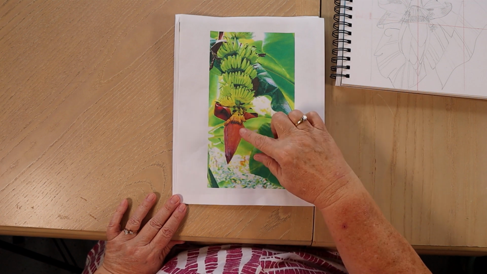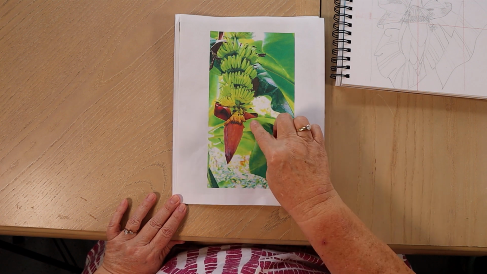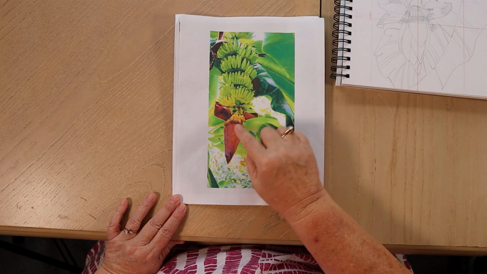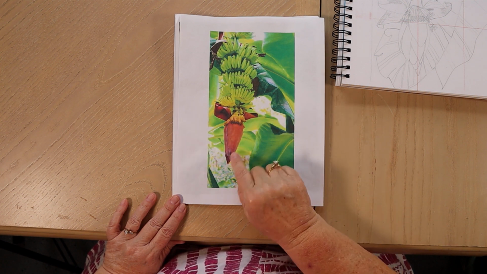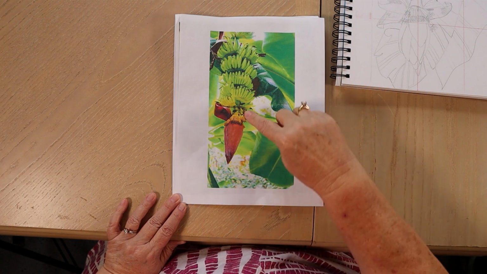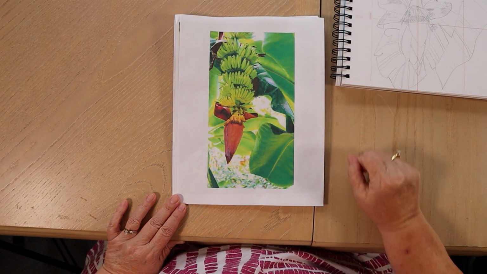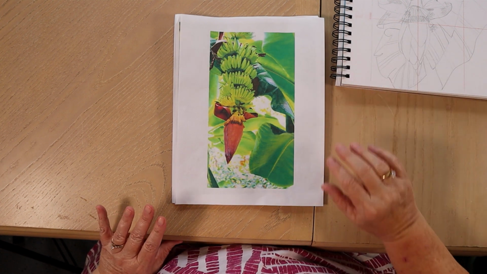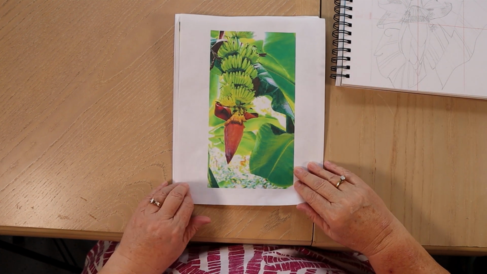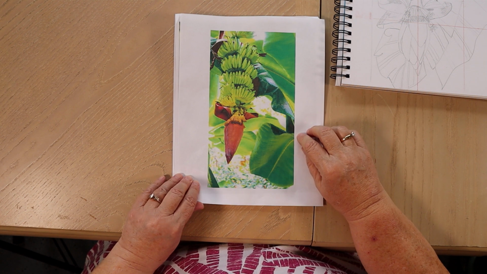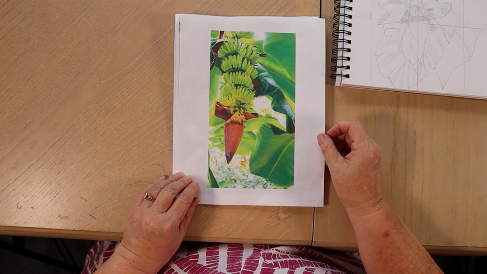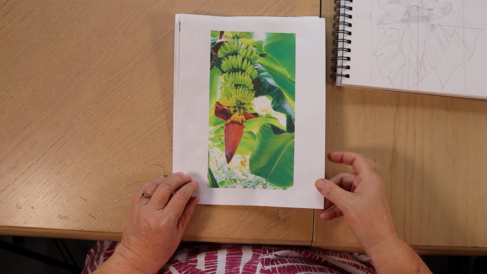As the petals of the flower come off, they reveal these bananas, in layers and layers and layers inside of this bud. So that's what they end up like there. This has way too many bananas for me. I'll go insane drawing all those bananas. But I got this picture off of Pixabay, and this one says that it is royalty free.